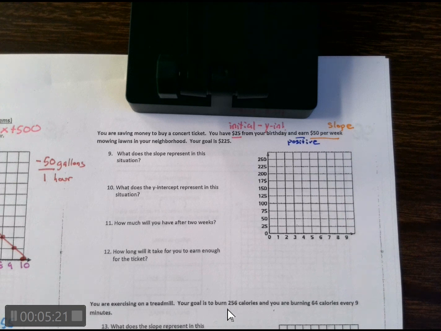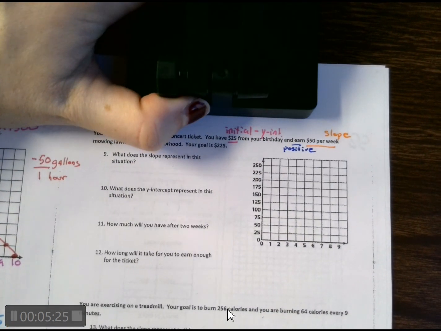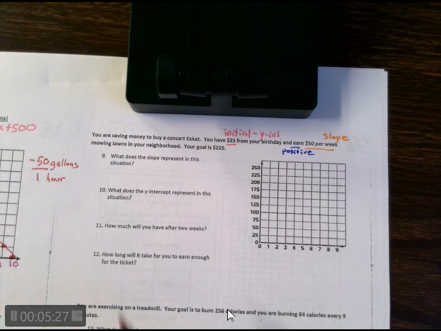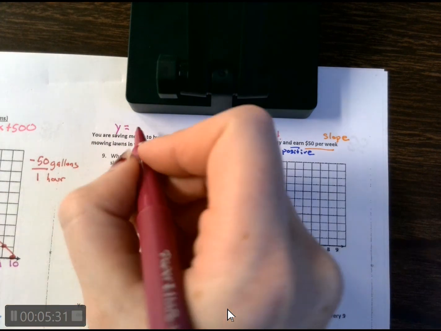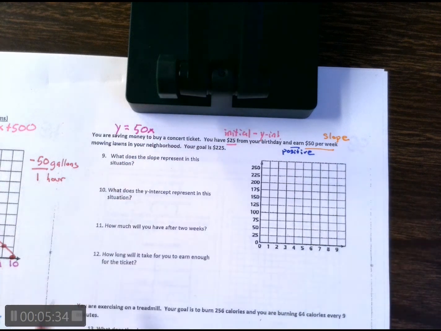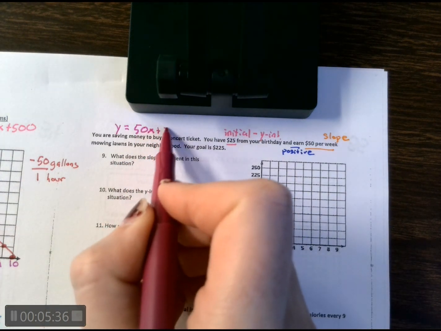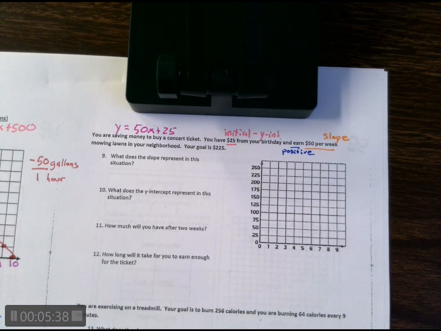So then, what is our equation going to be? Hopefully you said y equals 50x and then plus 25. Okay? Because our slope is 50, it's positive, and we start with $25. Okay?